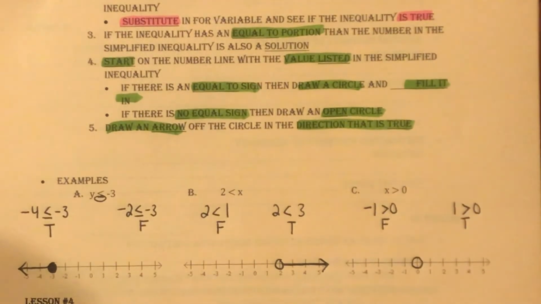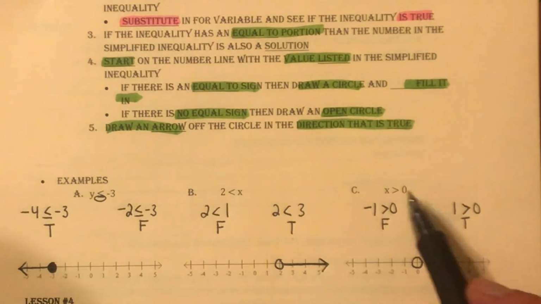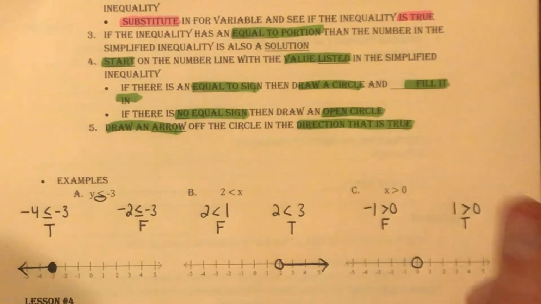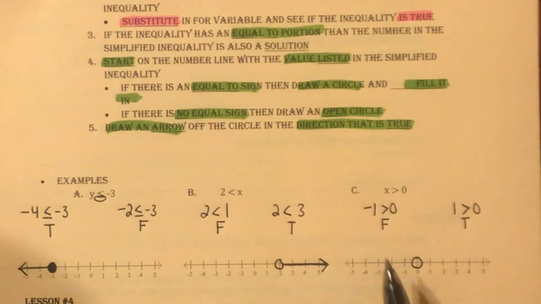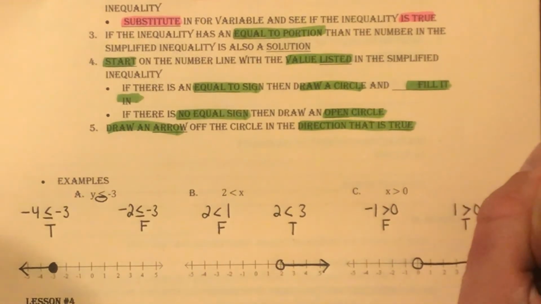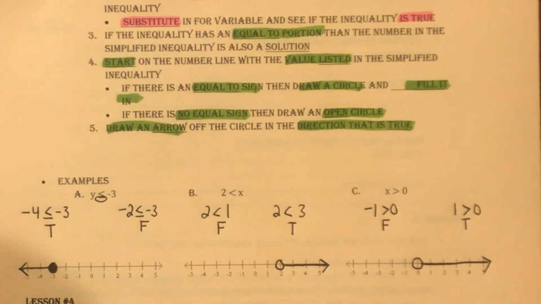All right, then I need to figure out if it's filled in. Well, again, if it has a portion of an equals to sign in the inequality symbol, then it is filled in. There is no portion of an equals to sign in the inequality symbol, so I do not fill that in. And that means now I need to draw my arrow. When I look at my two comparisons here, I see that the true is moving towards the right, so I need to have my arrow going towards the right.